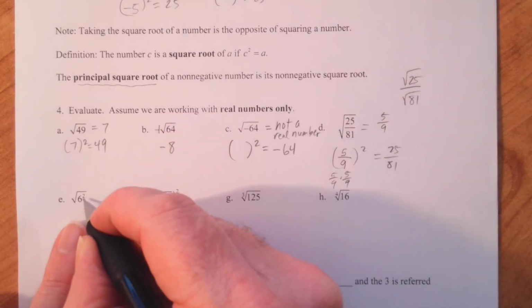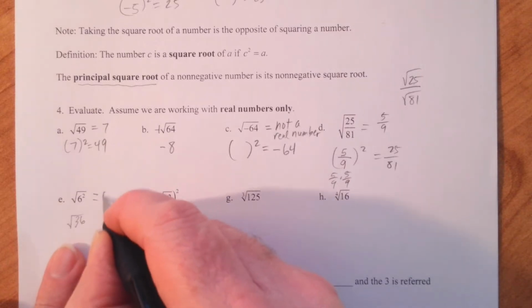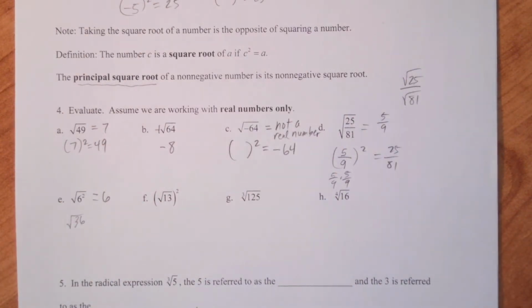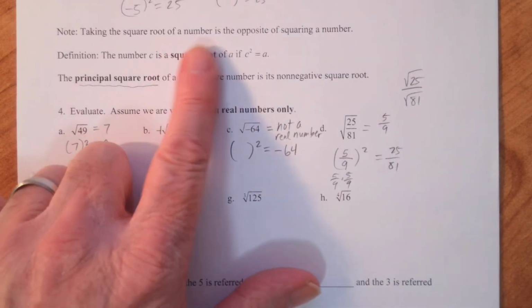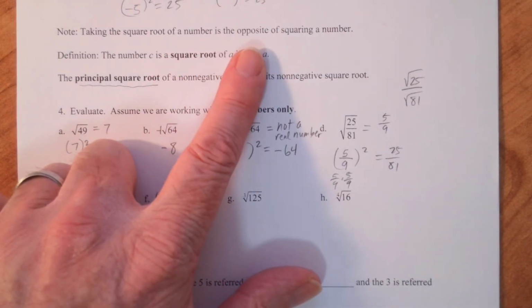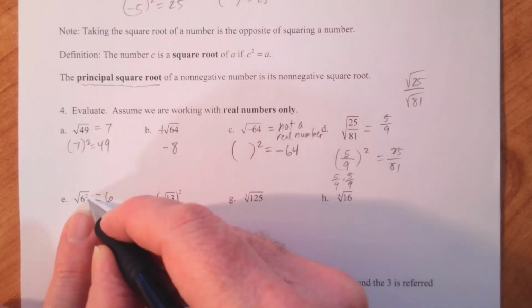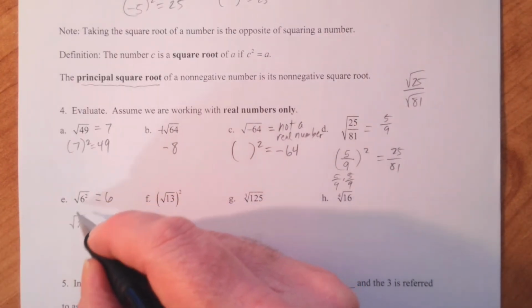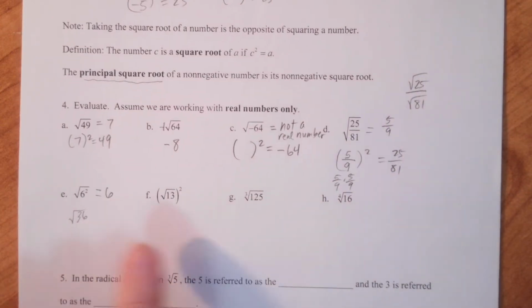Now when you square 6 you get 36, and the square root of 36 is 6. But there's another way to think of it. Remember, we discussed how taking a square root is the opposite of squaring. And so if you square 6, you get some number, and then you take the square root of that number. That undoes what you just did. Squaring a number and taking a square root undo one another. They're opposites. And so that's why this is going to be 6.